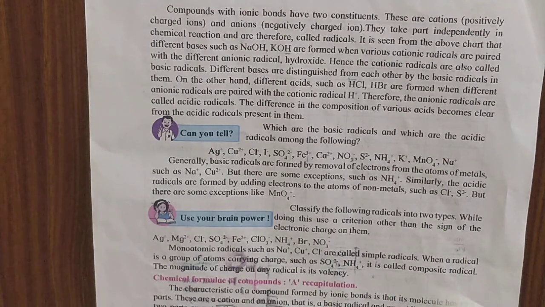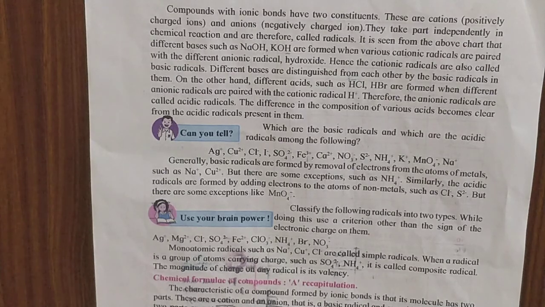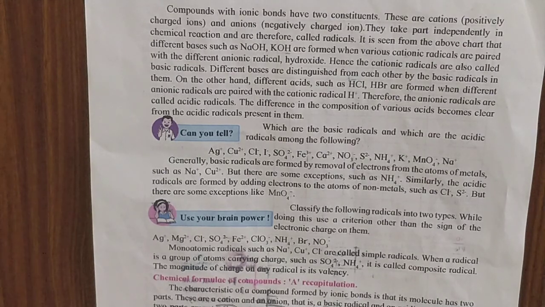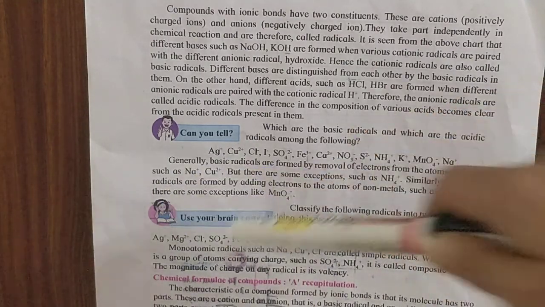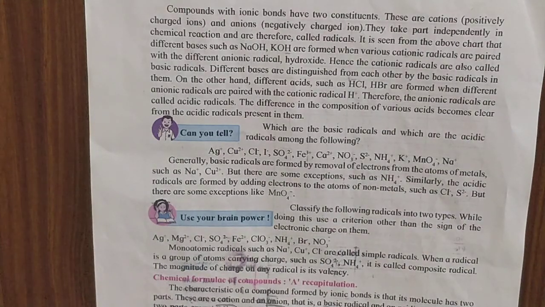Now, generally basic radicals are formed by the removal of electrons from the atoms of metals such as sodium and copper. So Na plus and Cu2 plus are metals. But there are some exceptions, such as NH4 plus. Similarly, acidic radicals are formed by adding electrons to the atoms of non-metals such as Cl minus and S2 minus, chlorine and sulfur being non-metals. But there are some exceptions, like MnO4 minus.